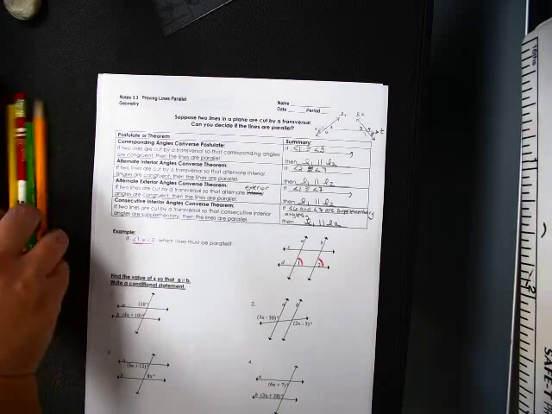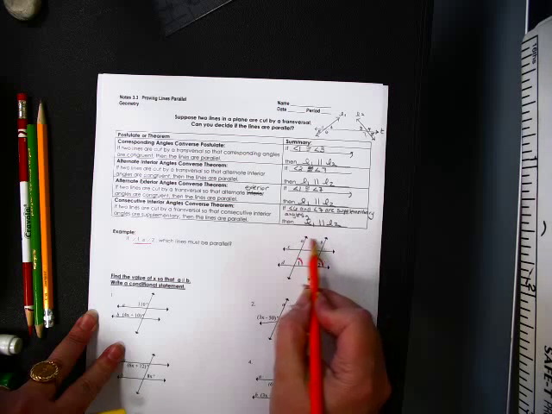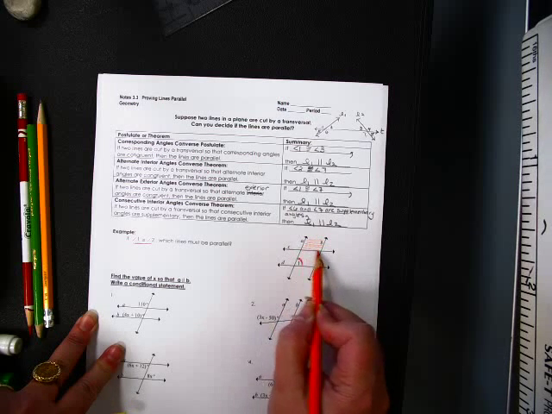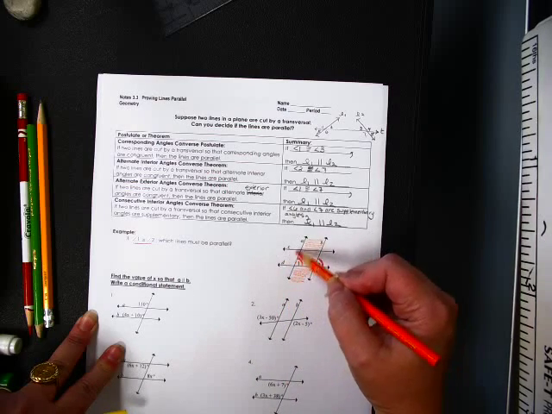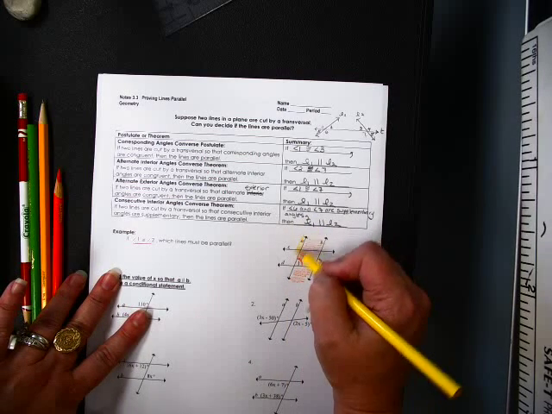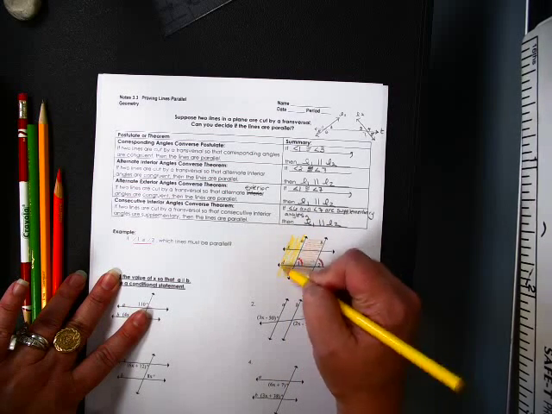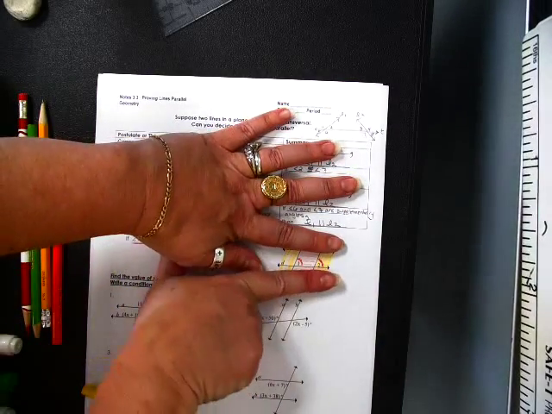Now again, until I get used to it, I'm going to mark the interior and the exterior. So in the last set of notes, I used orange to mark the interior between the lines. So that would be here and here. And then the outside would be here and here, or here and here.